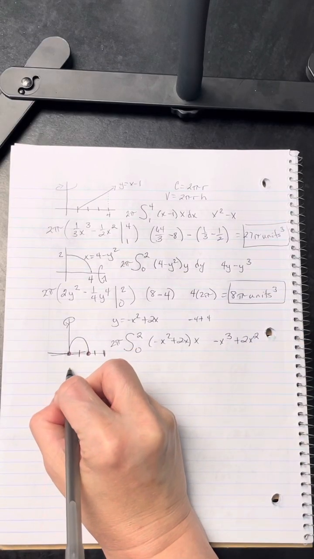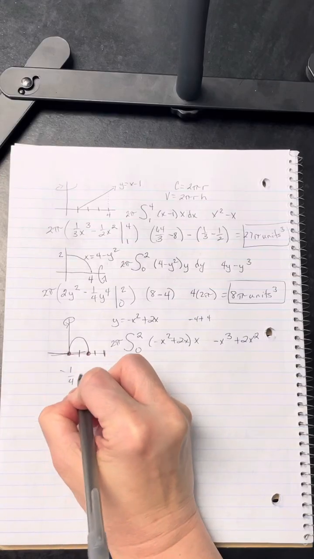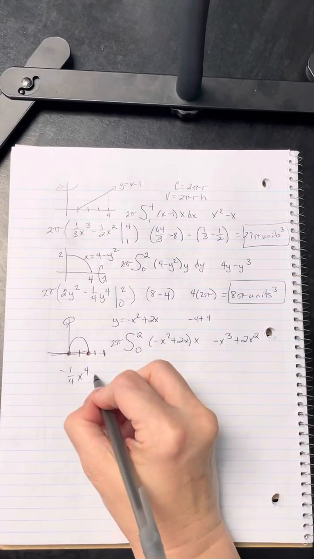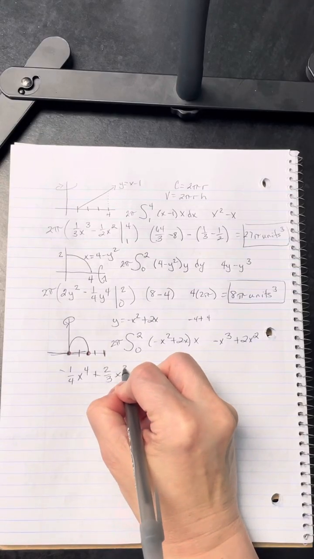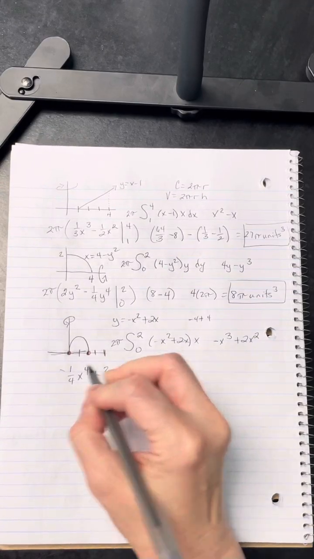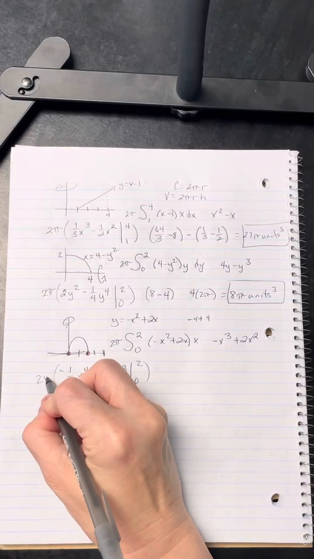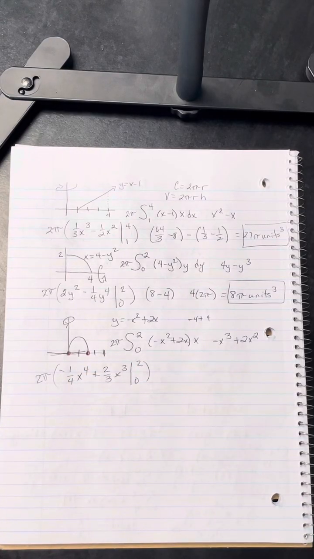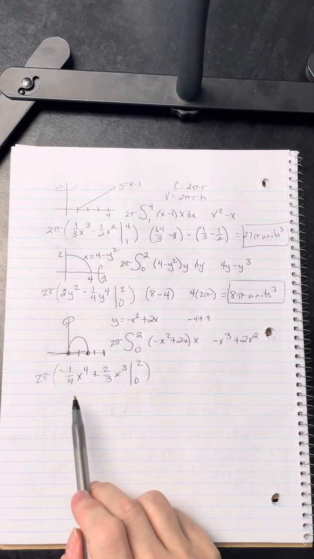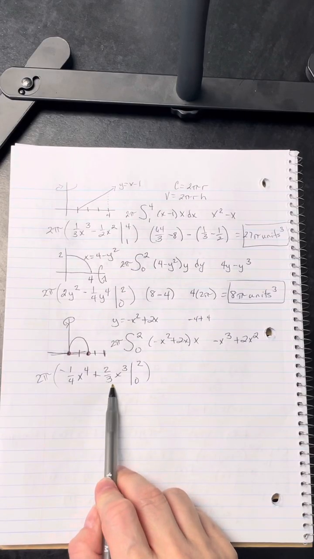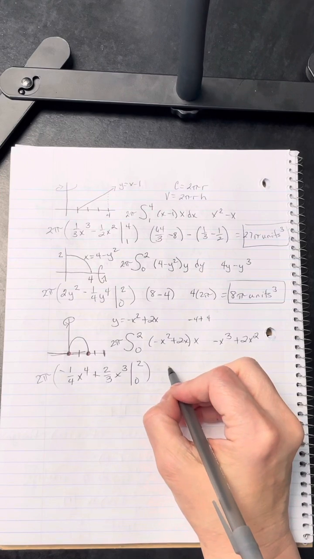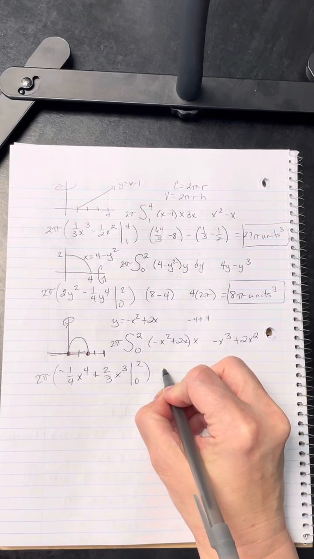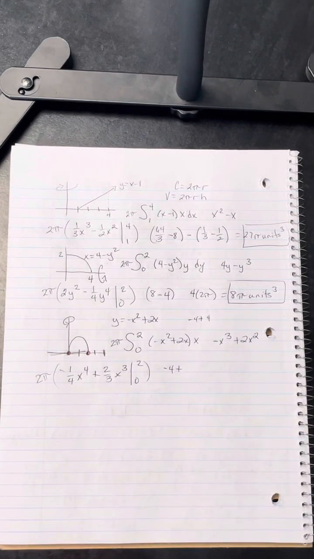Integrating would give us negative 1/4 x to the 4th plus 2/3 x cubed, plugging in the 0 to 2 and the 2 pi still multiplying in front. I'm just double checking before I throw in numbers. Okay, zeros are going to throw everything off, so it's just the 2.